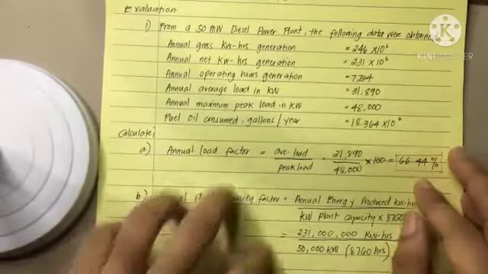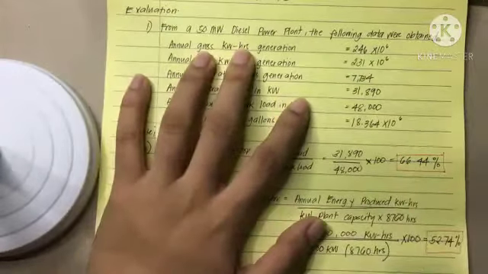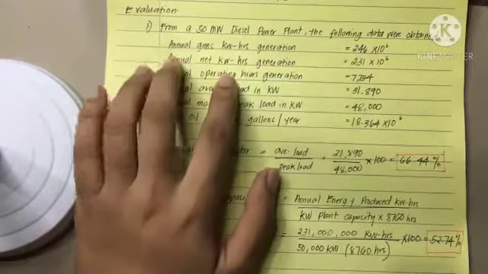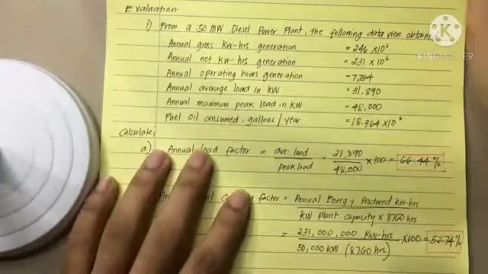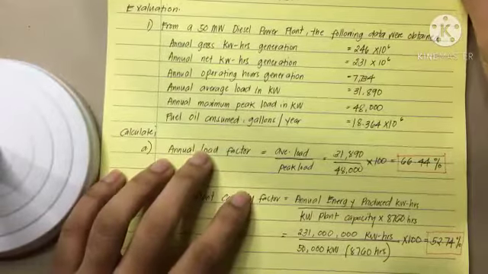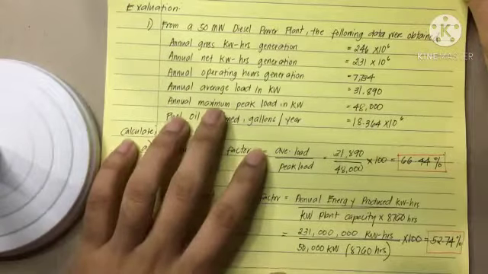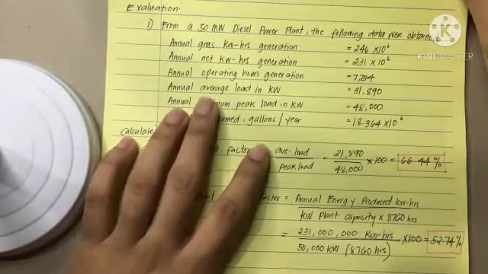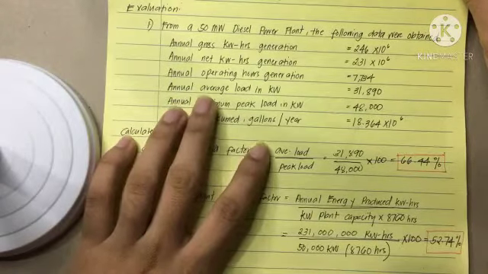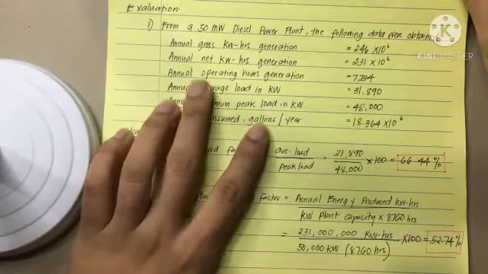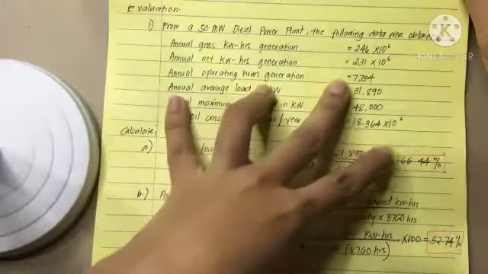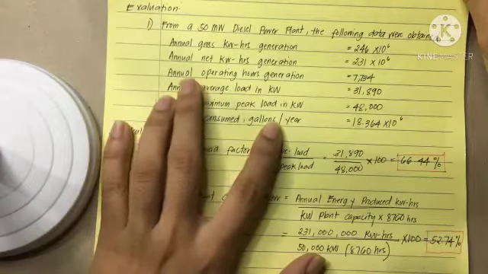So good day. Today I'm going to solve some problems in variable load. Number 1. From a 50 megawatts diesel power plant, the following data were obtained. Annual gross kilowatt hour generation is equal to 246 times 10 raised to 6. Annual net kilowatt hours generation is equal to 231 times 10 raised to 6.